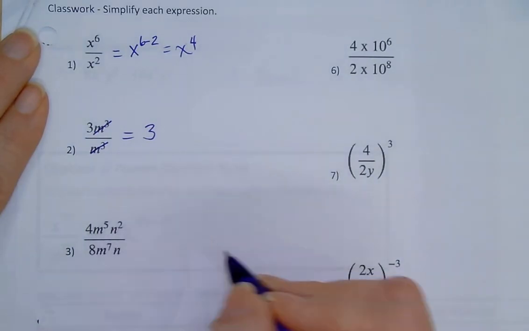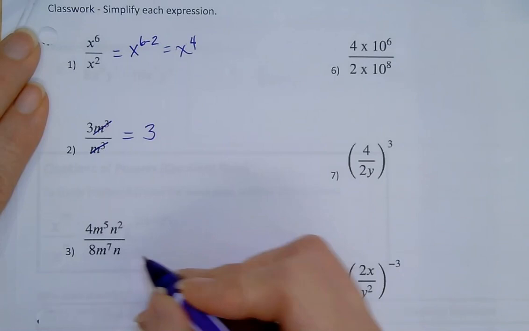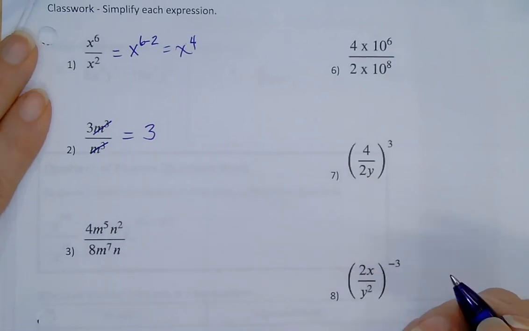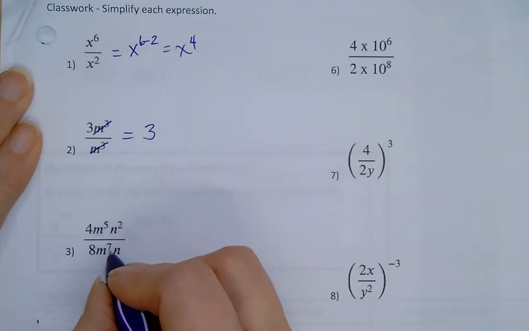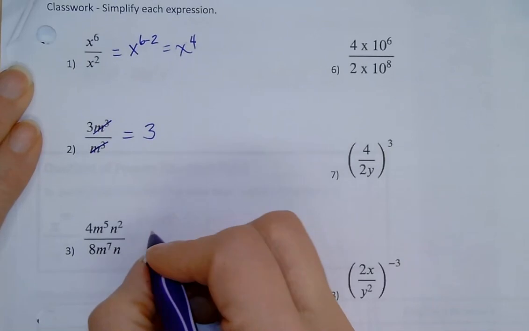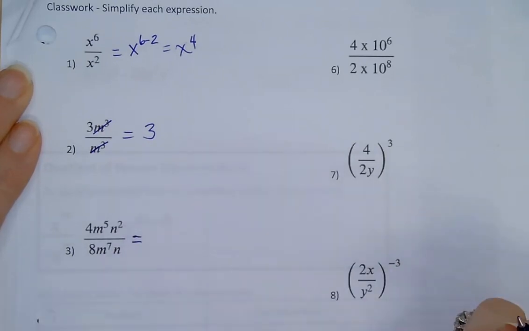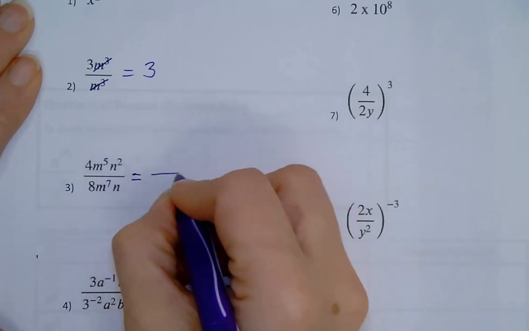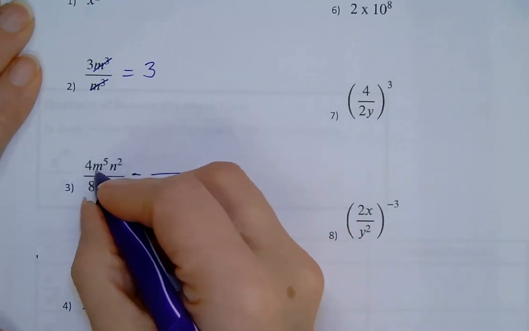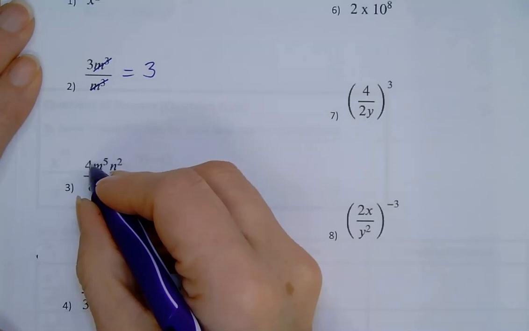I have 4m to the 5th n squared all over 8m to the 7th n. So here I'm going to use my strategy where I have the bigger exponent. I'm going to take the difference of the exponents and put the answer in the location where I had the bigger exponent. All right, so first, 4 divided by 8, I'm going to leave 2 in the denominator, right?